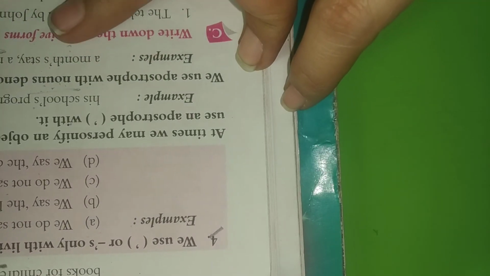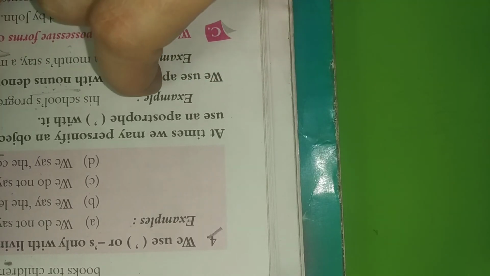Here we are talking about the weight or space, whatever it is. So here also we put apostrophe with nouns denoting space, time and weight. Where we are using these nouns which show space, time or weight, there also we put apostrophe s.